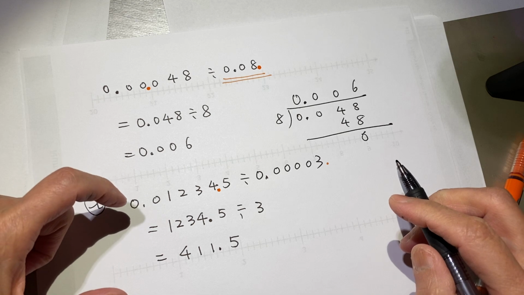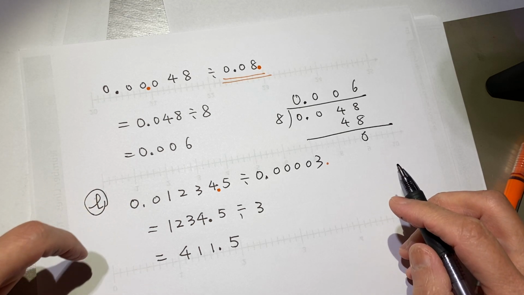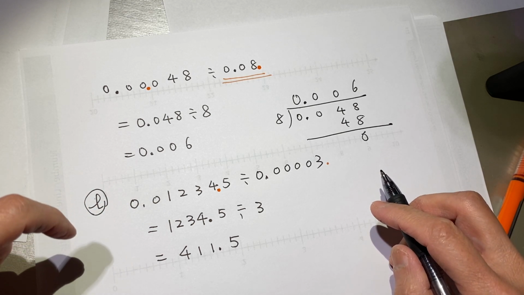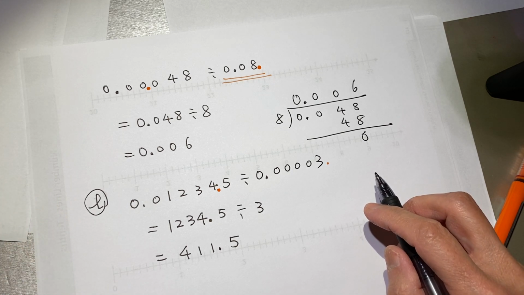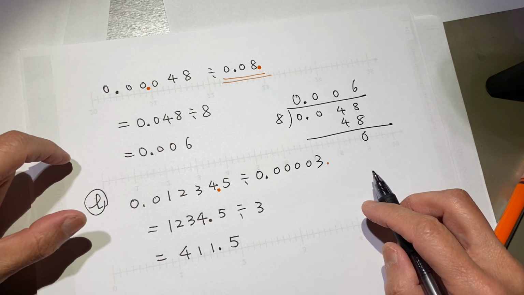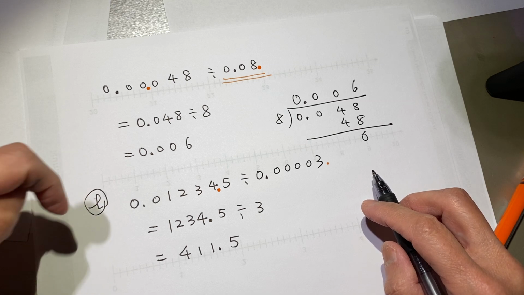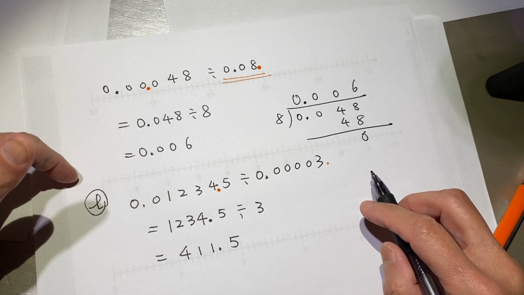If you feel your brain hurts, you feel a headache, and you feel so tired, that is good. That is when your brain is growing.